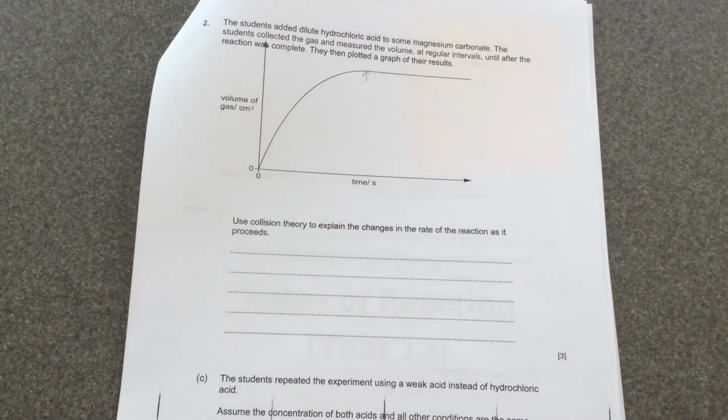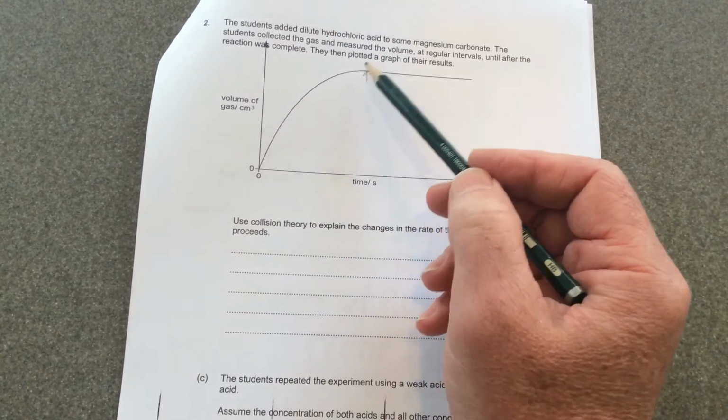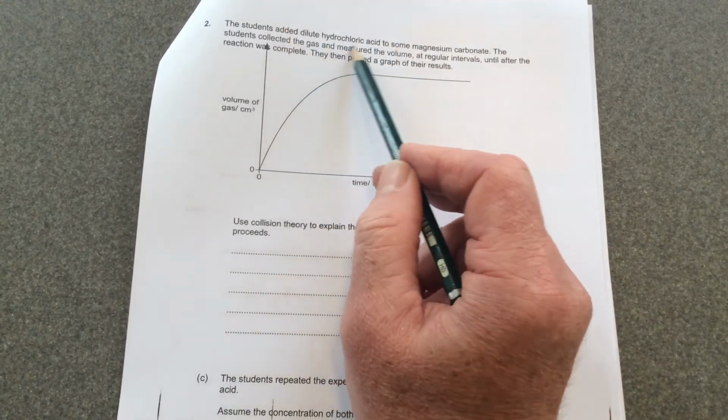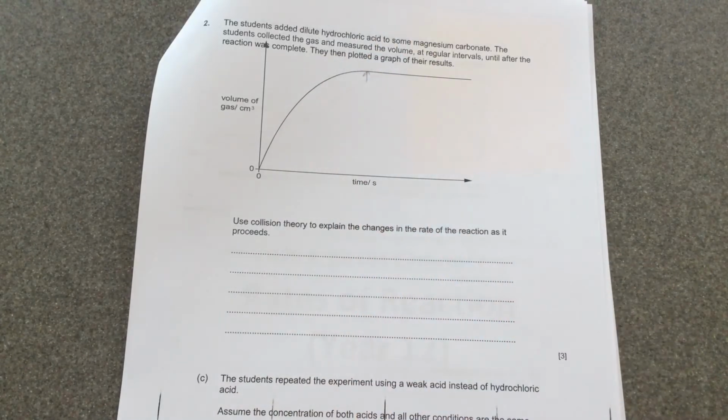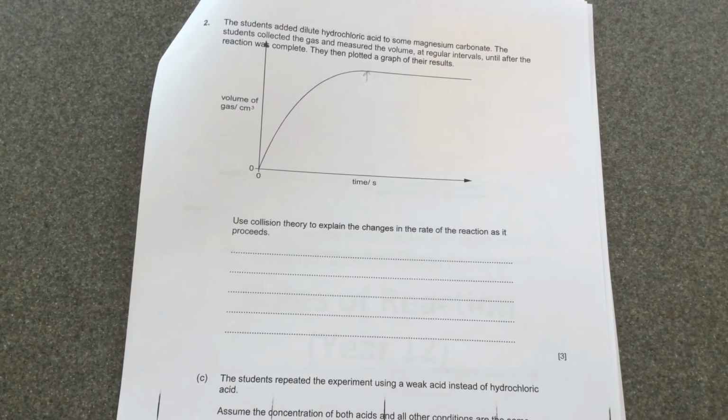So using collision theory to explain the change in reaction, as the reaction proceeds, some of these reactants are being used up. So if we think about, for example, the hydrochloric acid, as the hydrochloric acid gets used up, the concentration of the hydrochloric acid goes down. That means there will be fewer hydrochloric acid particles, call them whatever you wish.